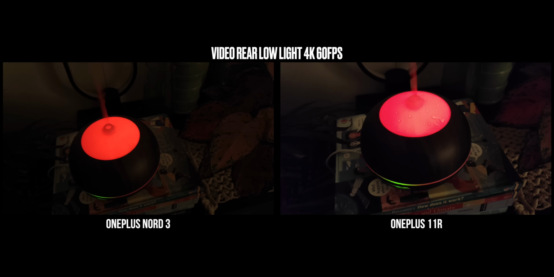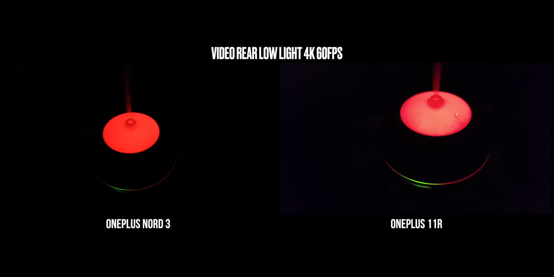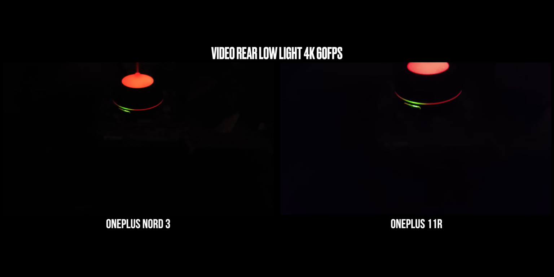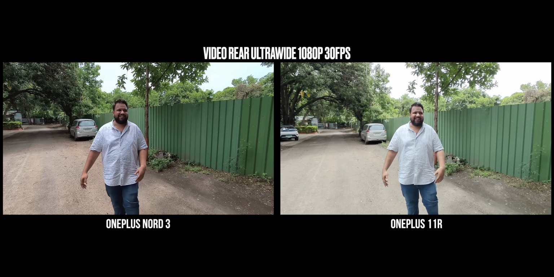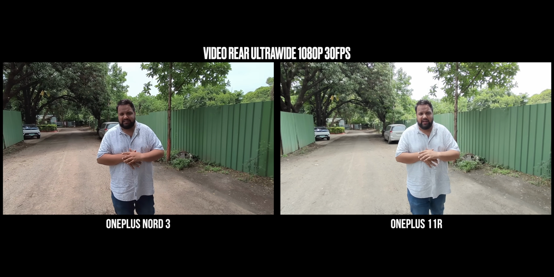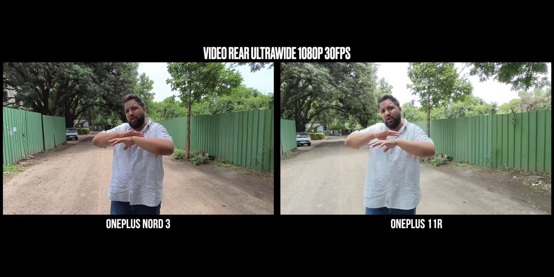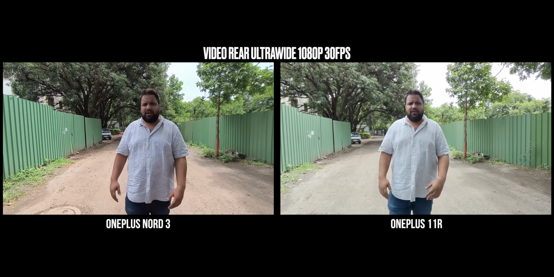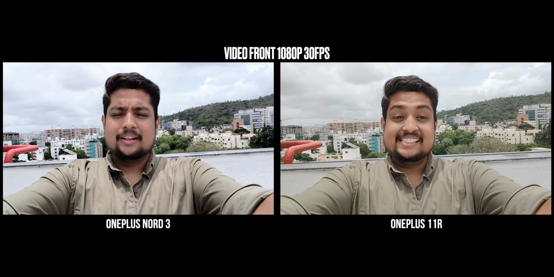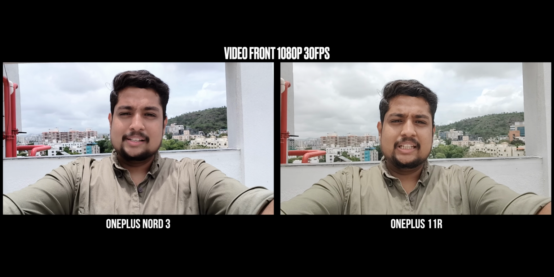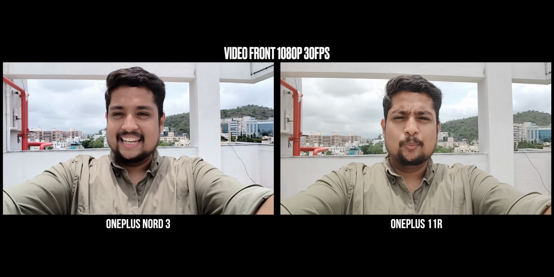In low-light 4K 60 FPS videos, the quality is incredibly better on the 11R compared to the Nord 3, which you can see for yourself. Now, ultra-wide-angle video recording tops out at 1080p 30 FPS. I noticed added sharpness and contrast in the Nord 3 footage, which makes it look good, but sound recording is better on the 11R. The 1080p 30 FPS selfie video recording quality, the skin tones, the sound quality is all slightly better on the 11R, but both don't offer EIS.